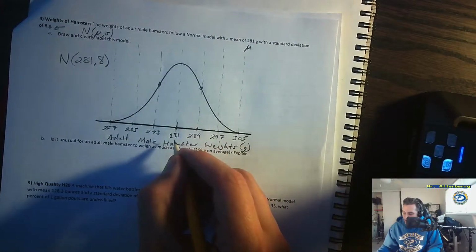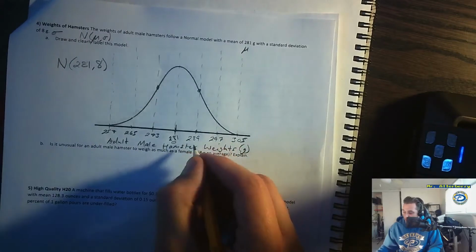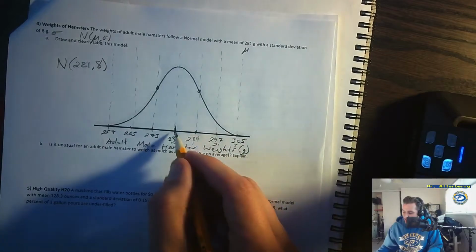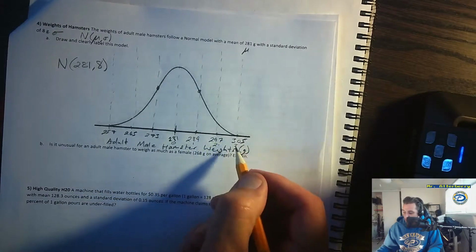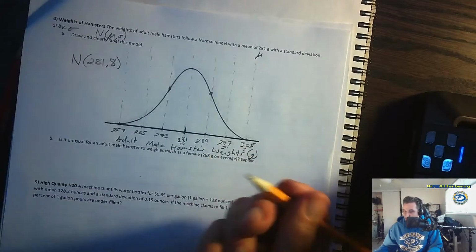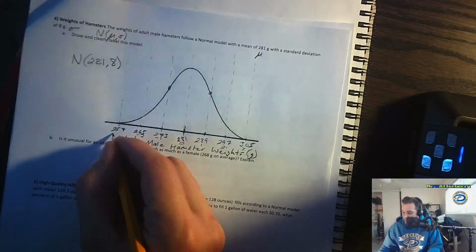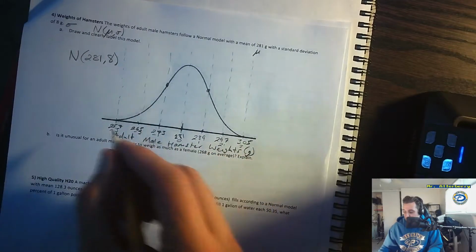Remember, this is my 0, my z-scores of 1, 2, and 3. So I start at my 0 and go out 1 standard deviation, 2 standard deviations, and 3 standard deviations. I do the same thing going to the left side, backwards, 1 standard deviation, 2, 3.